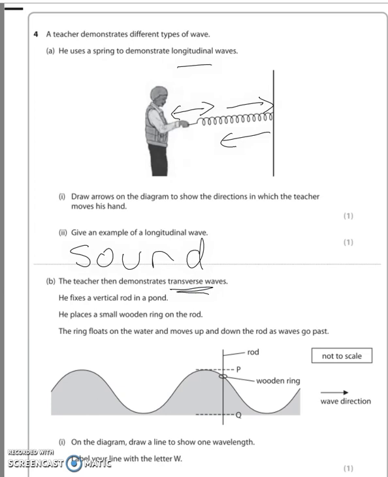So he's going to do that using water waves in a pond. So he's fixed a vertical rod and put a small wooden ring on the rod. And because the ring floats, it will move up and down as the waves go past. So it can't move side to side, it's fixed, it can only move up and down.